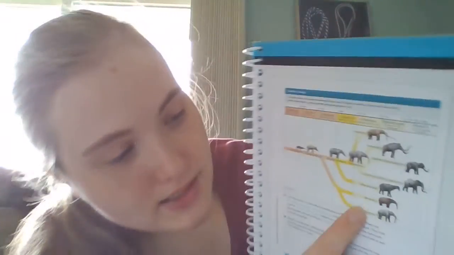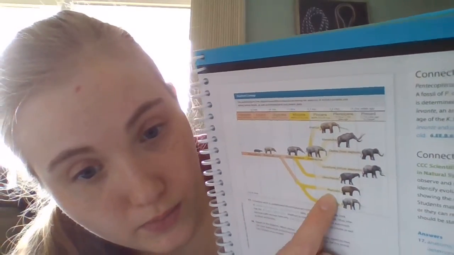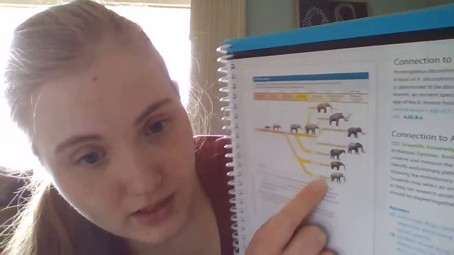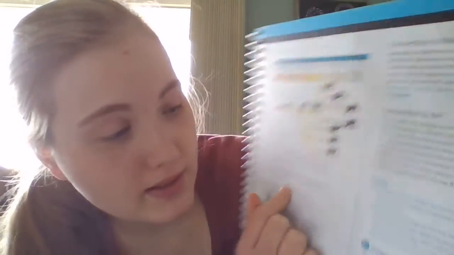So then question 18, based on the diagram, which animal, extinct or alive, would you expect to have the most anatomical similarities to the mastodon? How long ago did this animal live? Explain your answer. So the mastodon shares an evolutionary branch with this stegodon. So the stegodon would be the closest relative because they shared a branch. The stegodon went extinct in the same period of time as well, which was about 2 million years ago. So turn the page.